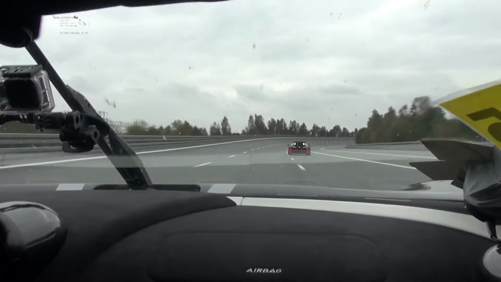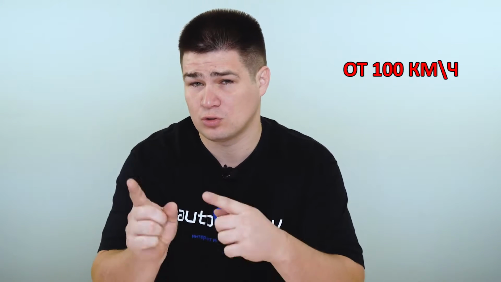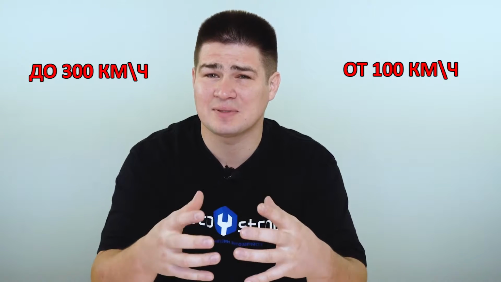The problem is also that the force of air resistance depends on the square of the speed. That is, when the speed changes from 100 km per hour to 300 km per hour, the resistance force increases 9 times.